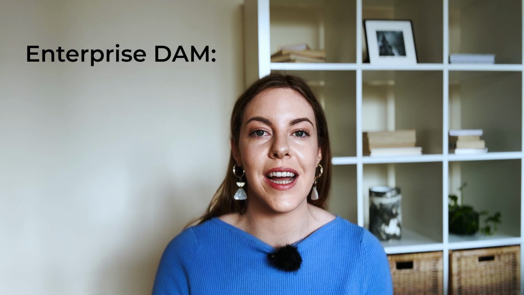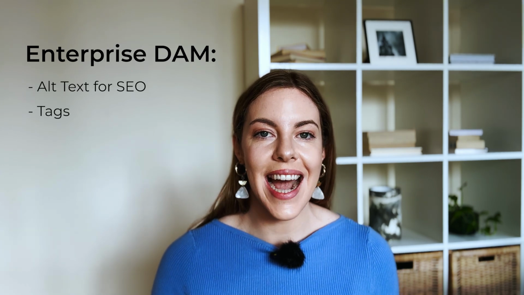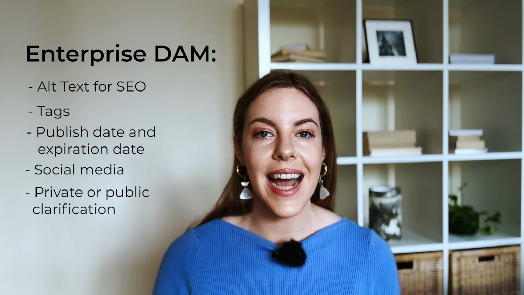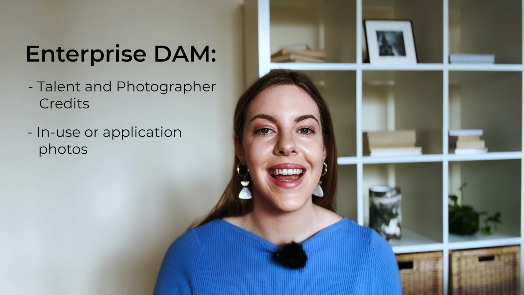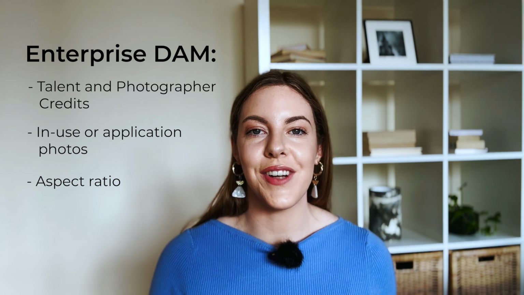The special types of Metafields that we introduced in this video are mainly offered through enterprise DAM solutions. This includes alt text for SEO, tags, publish date and expiration date, social media Metafields, private or public clarification, talent and photographer credits, in-use or application photos, and aspect ratio.